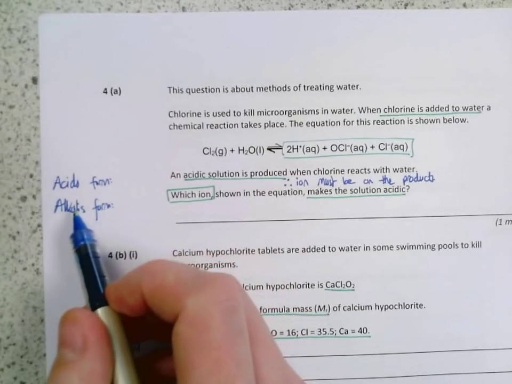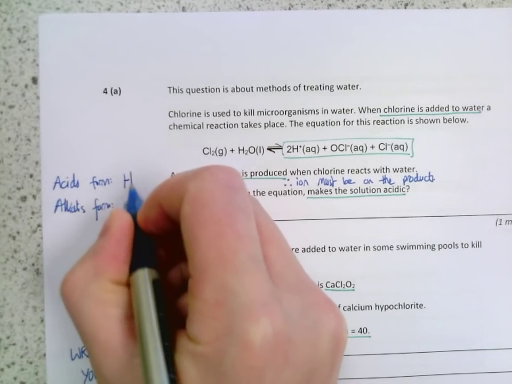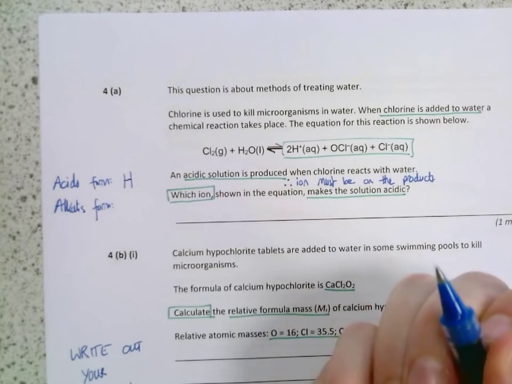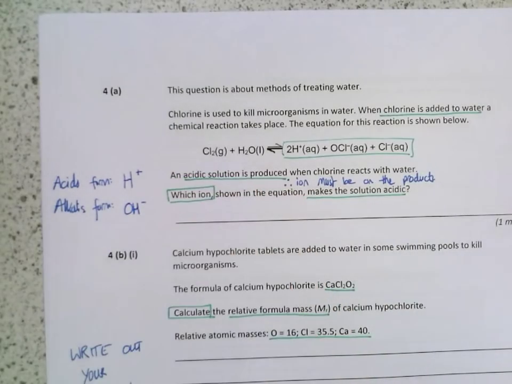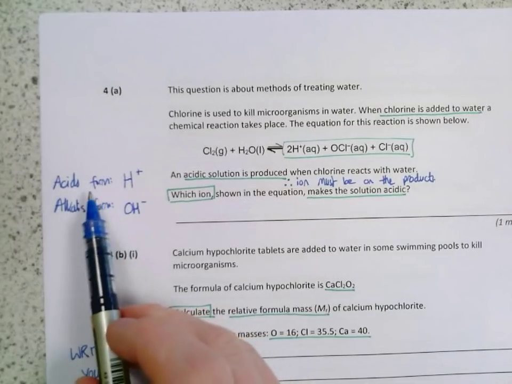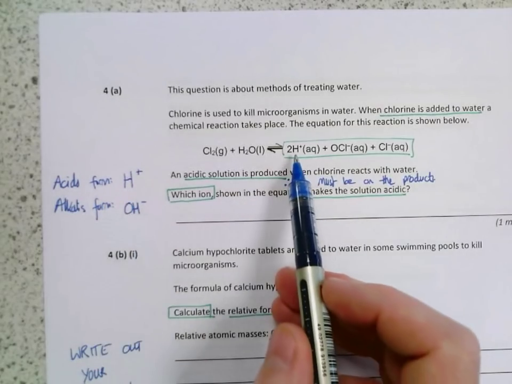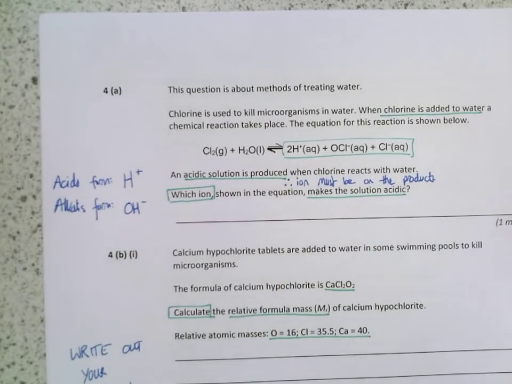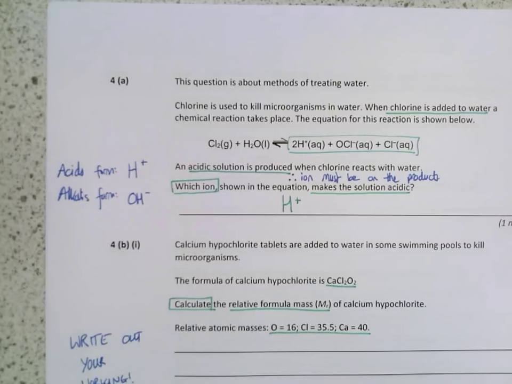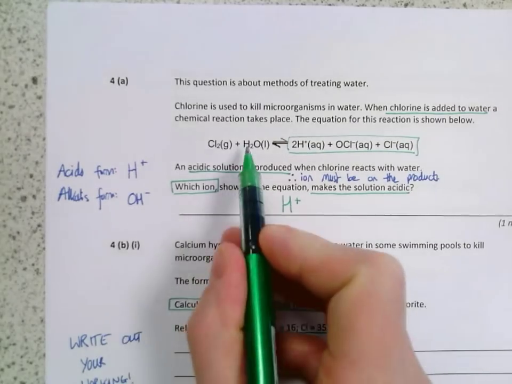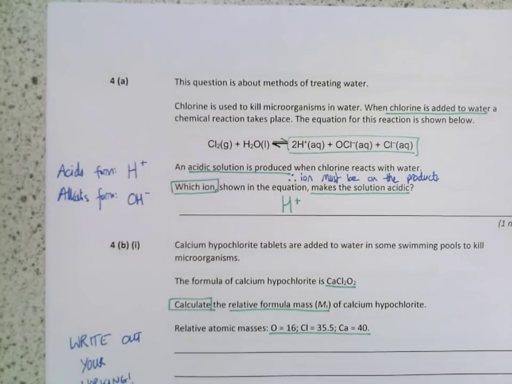Whenever you see mention of acids, alkalis and ions, you should know this information. Acids, of course, form H plus ions. Make sure you get your charge right. And alkalis, going to get it right this time, form OH minus ions. So we're looking for an acidic H plus ion on the product side. There it is, H plus. There's our answer, H plus ion. Nice and easy that. If you put 2H plus, that's fine. If you named it hydrogen, that's okay as well. But we would not have accepted H2 because that isn't the ion.